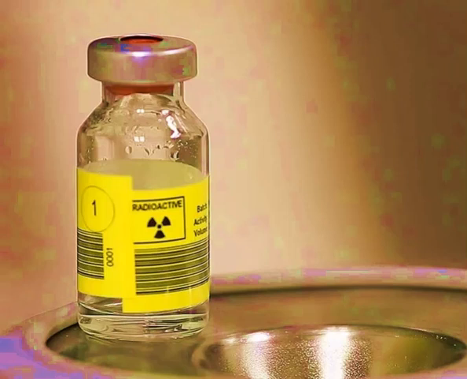IM EpiPen or equivalent, 0.3 ml of 1 to 1000 dilution, fixed, 0.3 milligrams, can repeat every 5 to 15 minutes up to 3 times, or epinephrine, IV, 1 ml of 1 to 10,000 dilution, 0.1 milligrams, administer slowly into a running IV infusion of fluids or use saline flush, can repeat every few minutes as needed up to 10 ml, 1 milligram, total. Severe.